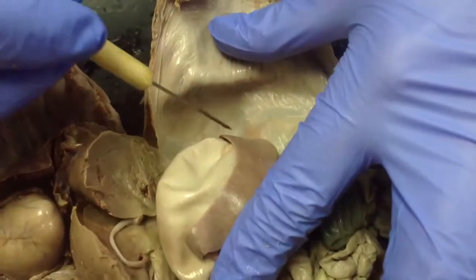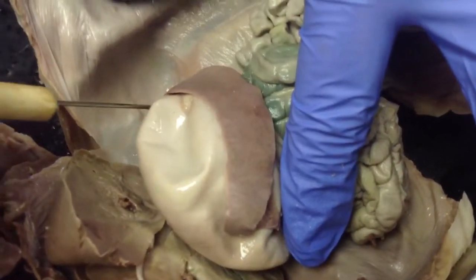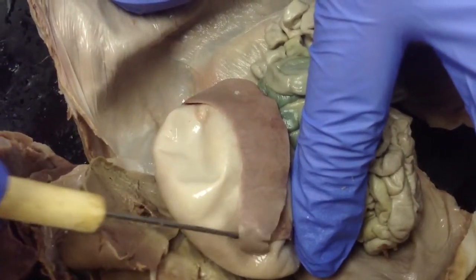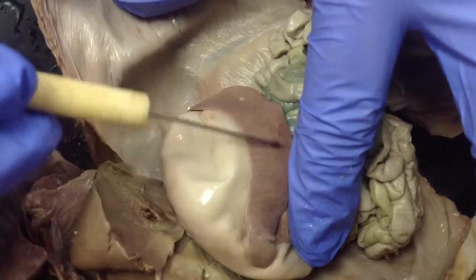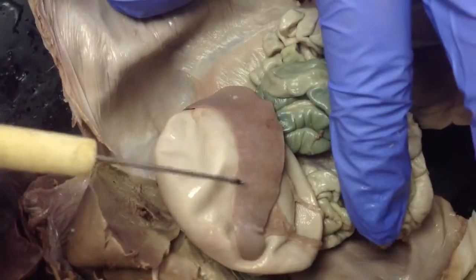This structure right here looks like a big long tongue that just wraps up around the stomach. That is called the spleen. Now the spleen's job is to help break apart old and broken down blood cells. So there's the spleen there, just sitting wrapped around the stomach.